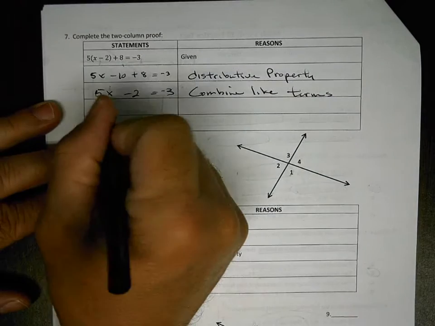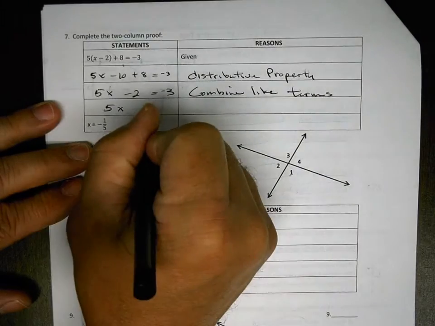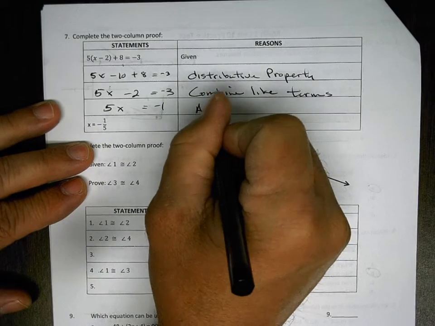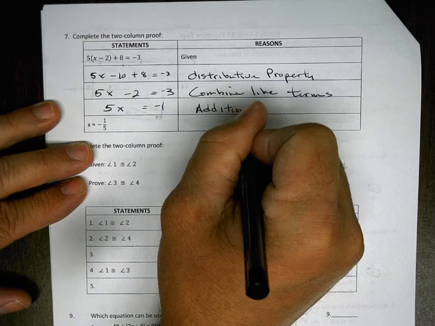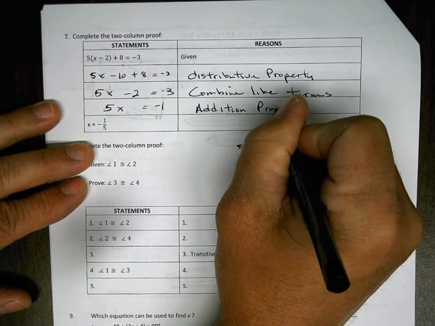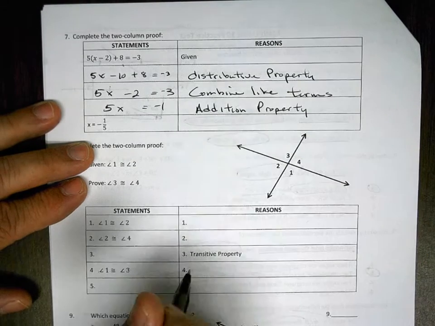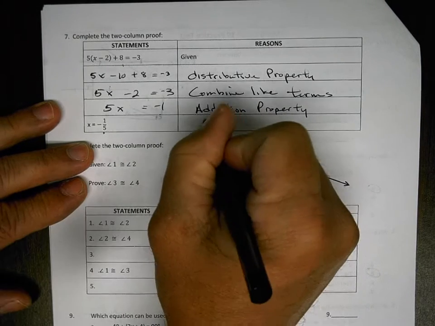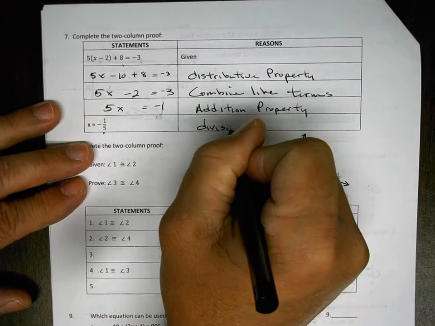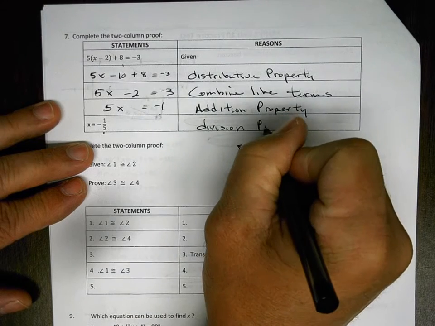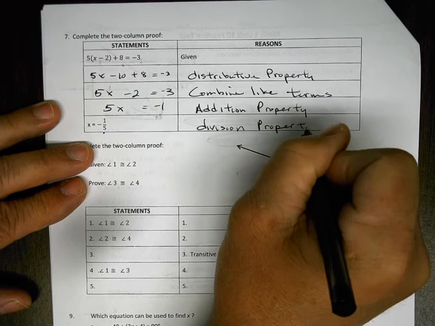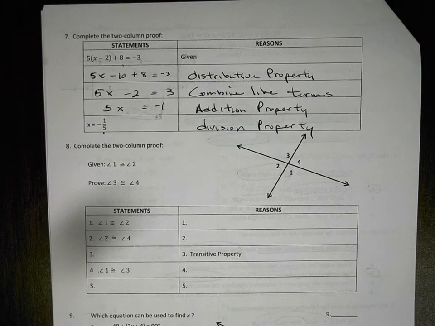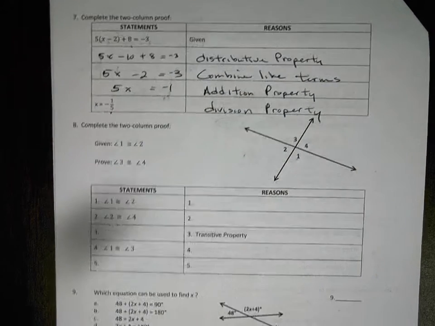Finally, I'm going to have 5x equals negative 1, and I used the addition property. And then I would divide both sides by 5 to get that, so division property. There'll be one just like that on the test, and that's how you should solve it.